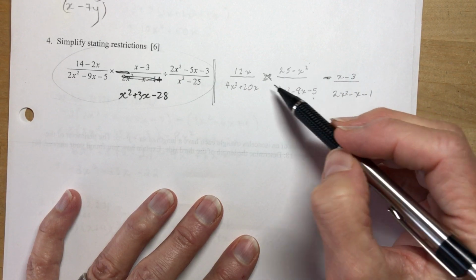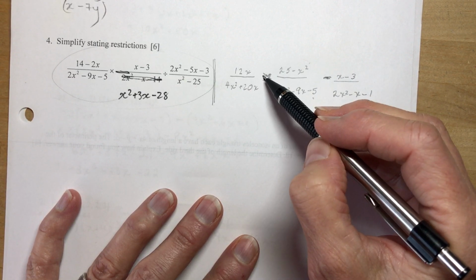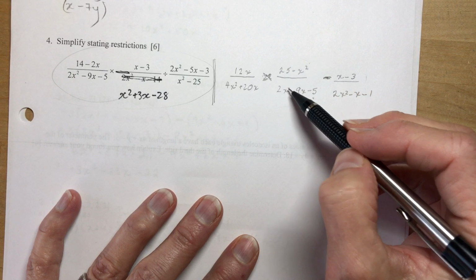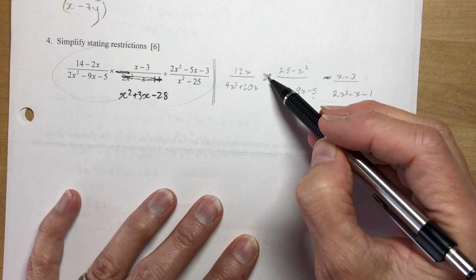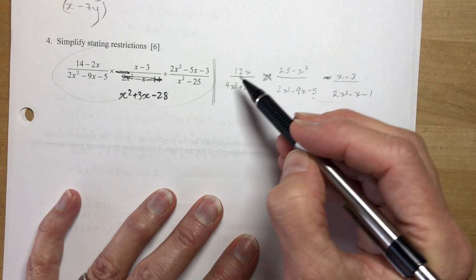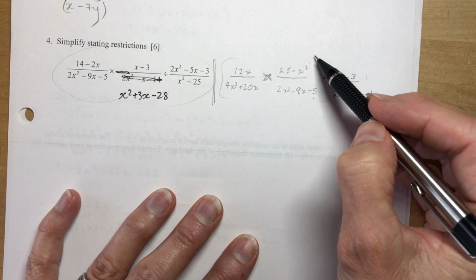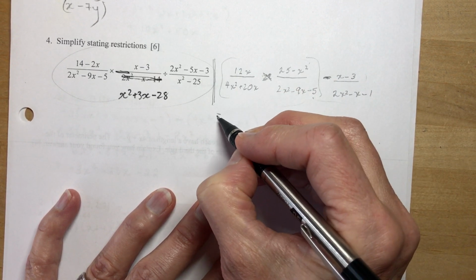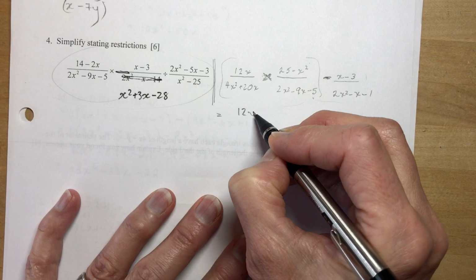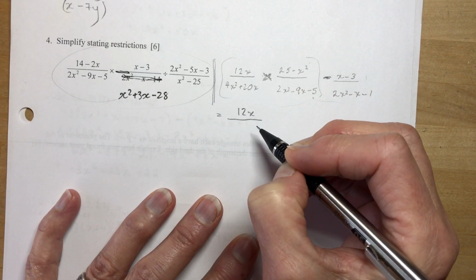So it doesn't matter if I put the multiplication down here and the subtraction here. You would have to do this part first, right? So watch where your signs are. So I know this is going to involve some factoring of terms. So I'm going to leave the 12x. It's multiplication, so I don't have to flip anything.